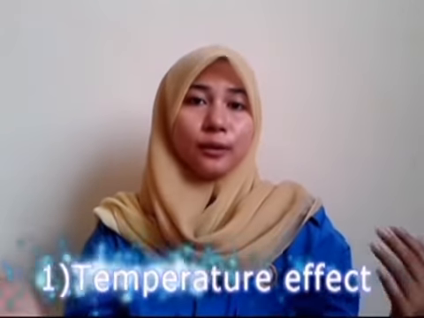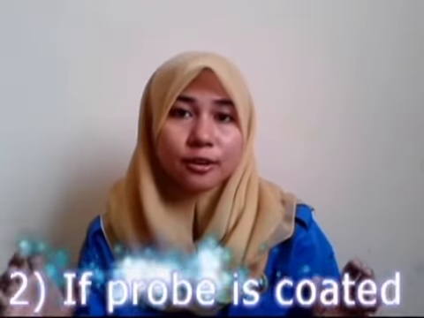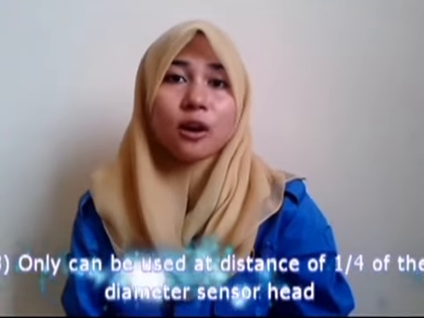One of the disadvantages of a capacitor is a temperature effect that could lead to error in reading. The second disadvantage is that when a probe is coated with a conductive material, an error will also occur. This is due to the high performance capacitive sensor that generally consists of a module and probe which are connected to the cable. Last but not least, the sensor is used for a distance of a quarter to half of the diameter of the sensor head before nonlinearity develops.